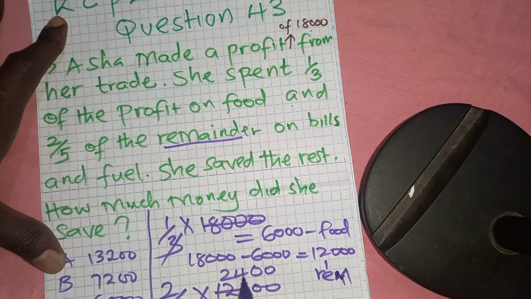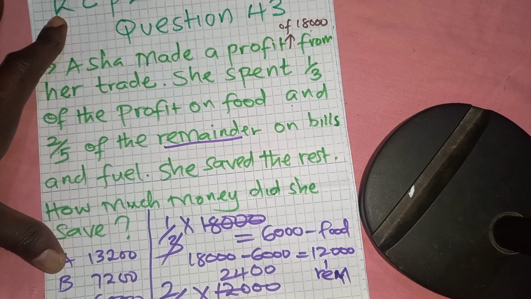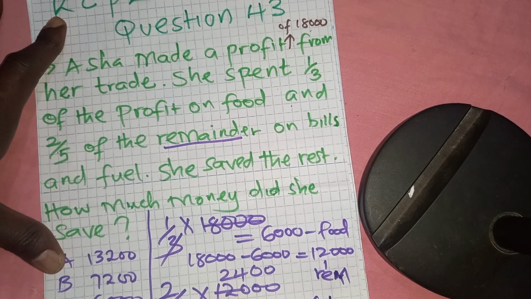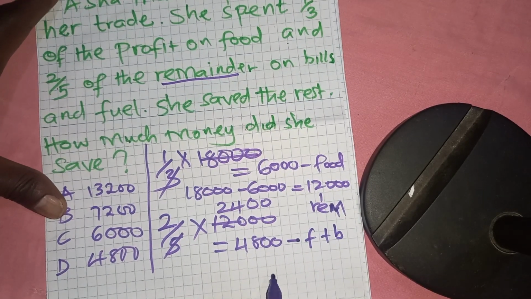So how much was spent on fuel and bills? You say 2,400 times 2, which is 4,800. This was spent on fuel and bills.